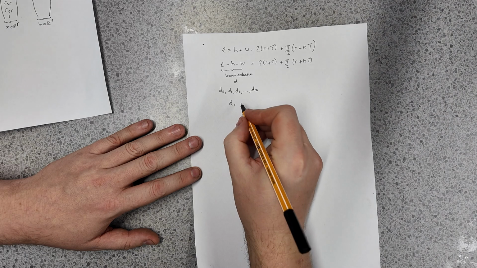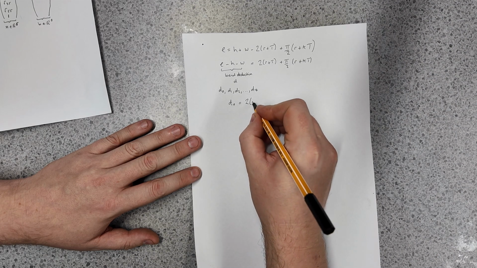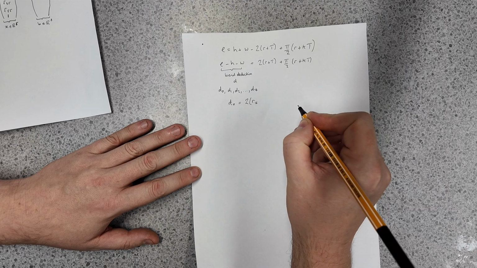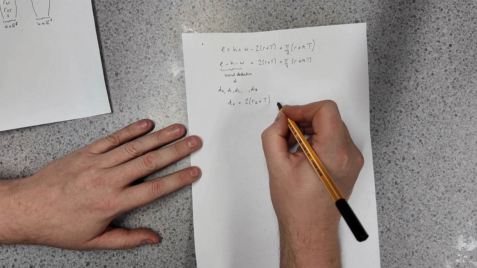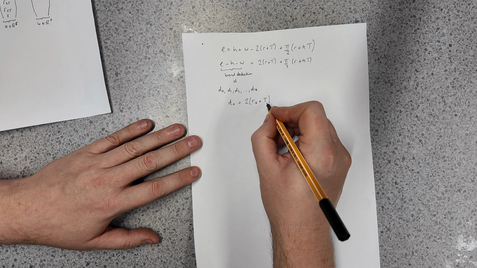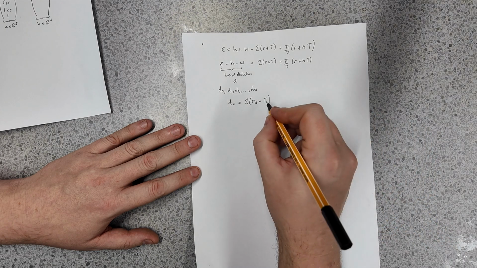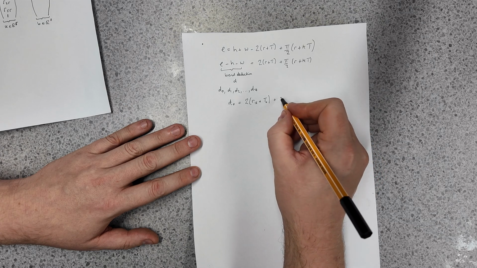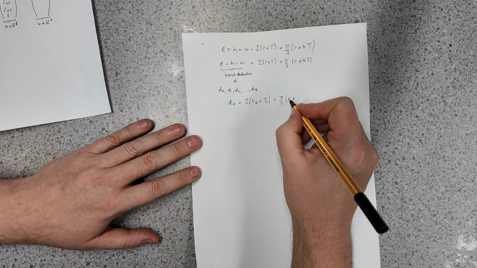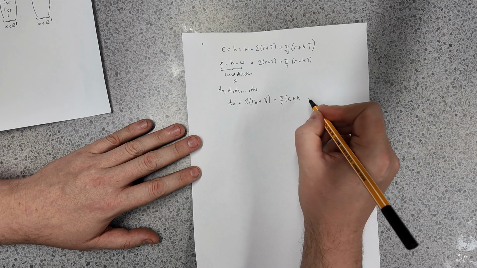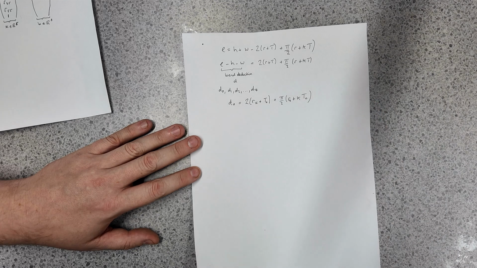So we can write D0 is equal to 2 times the radius for the 16 millimeter V width, plus T, our thickness for entry 0, so we're going to call that T0, which just happened to be 2 millimeters, plus pi over 2 times R16 again, plus K, which we're going to let the system solve for, times T0.